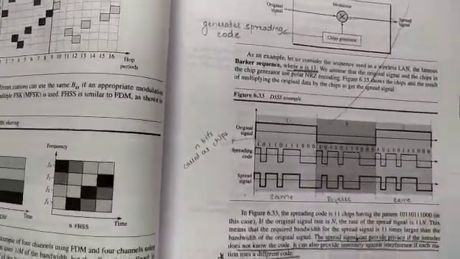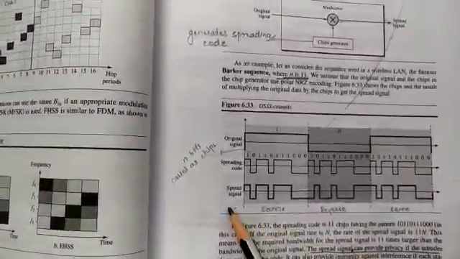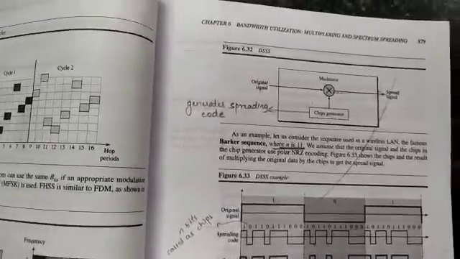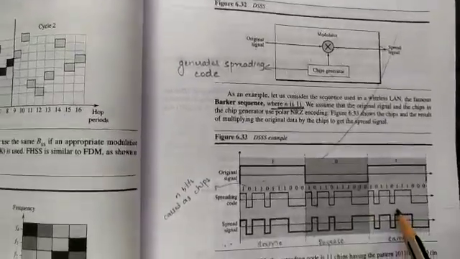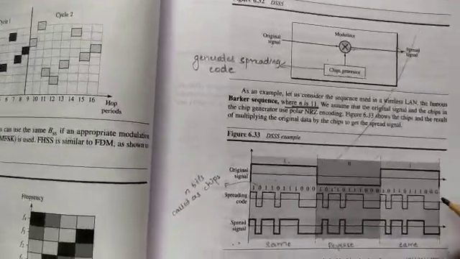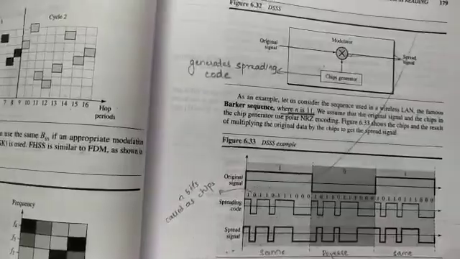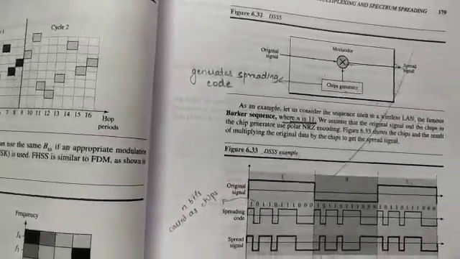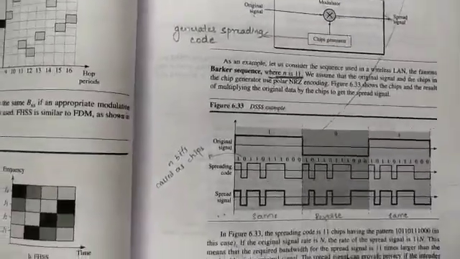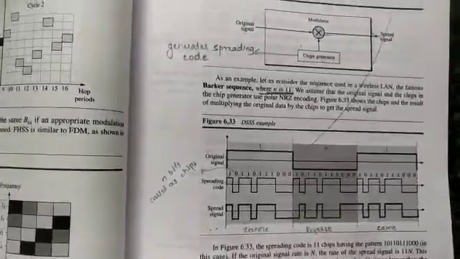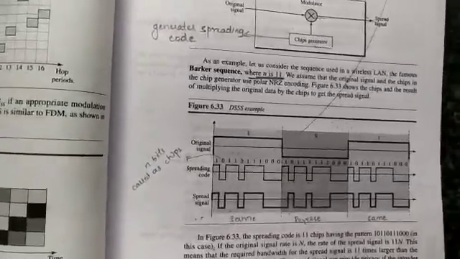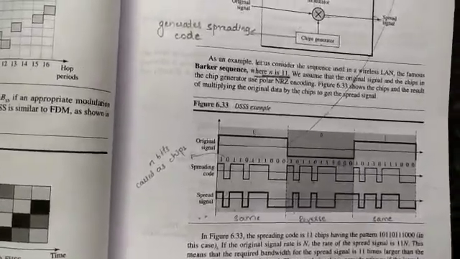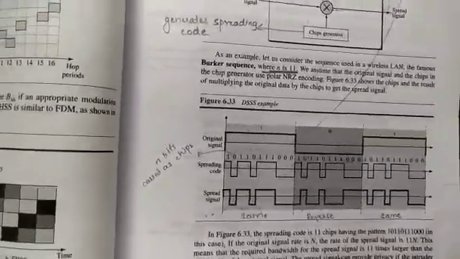The spread signal can provide privacy if the intruder does not know the code. This code should be kept secret. If the code is kept secret, we can definitely achieve privacy, because the intruder never gets to know what the code is. It also provides immunity against interference, meaning it will not allow the intruder to hack the data in between.